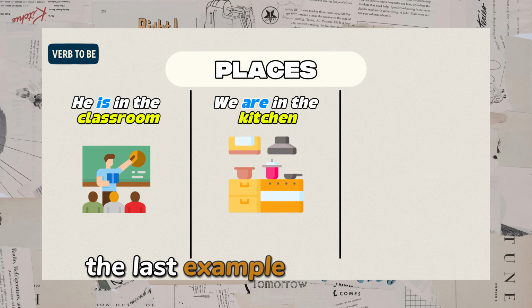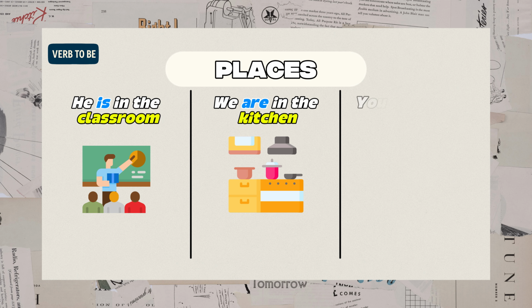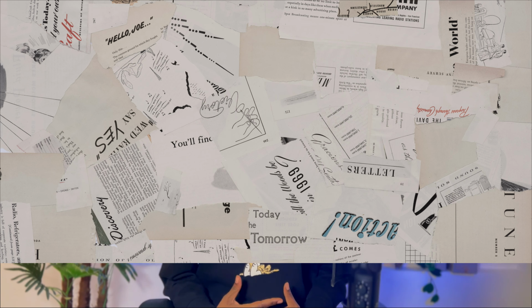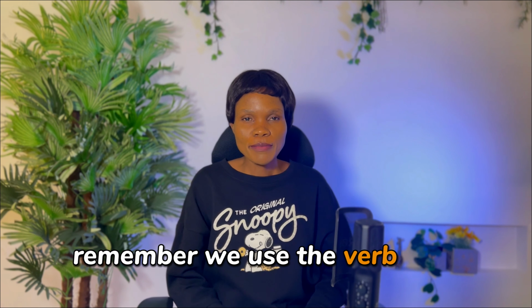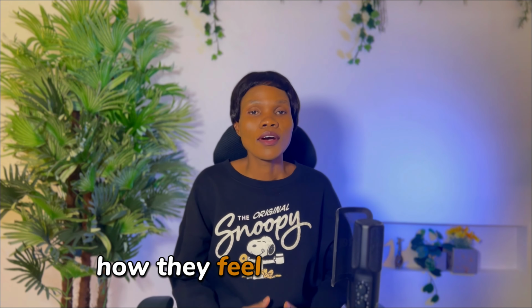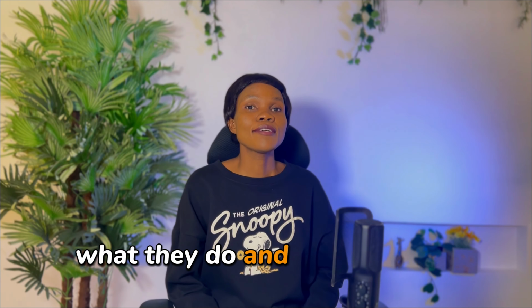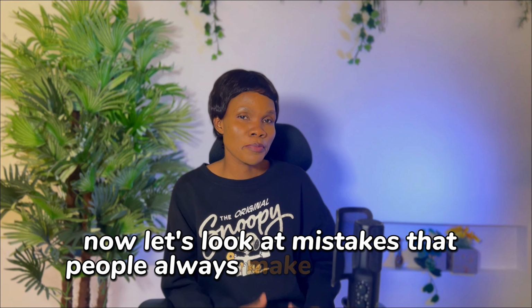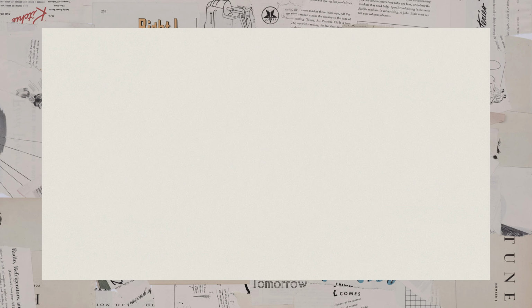The last example sentence here, you are at the hospital. So are is our verb to be in this example. Remember, we use the verb to be to describe people, how they feel, where they are, what they do, and what they're doing.